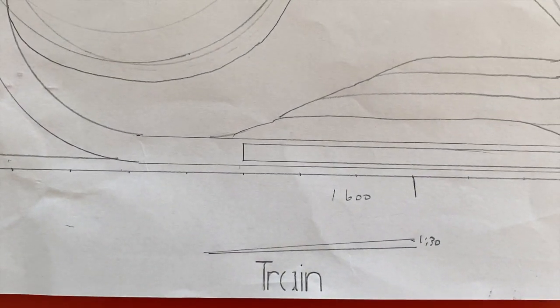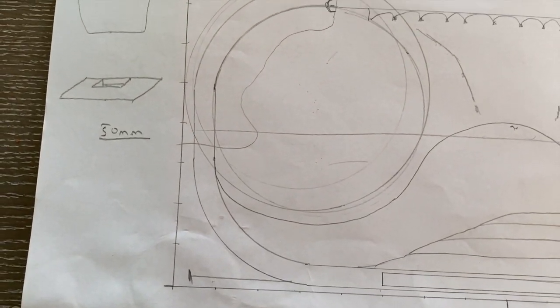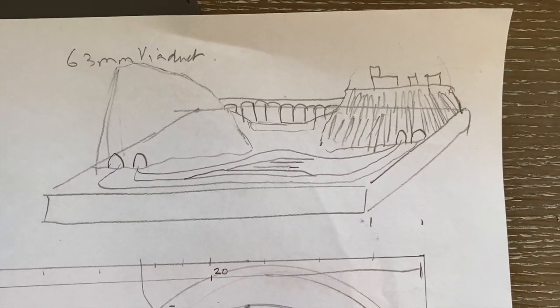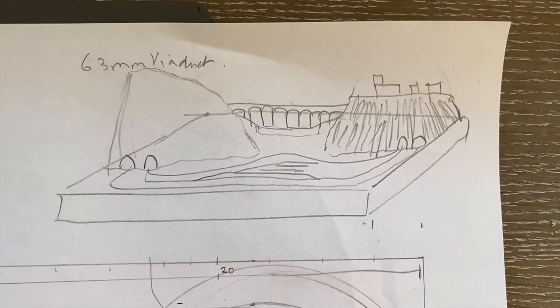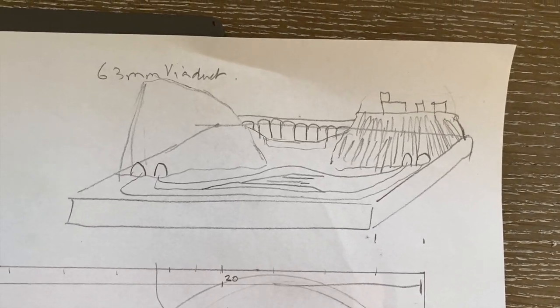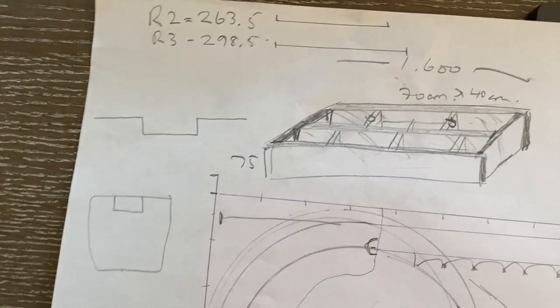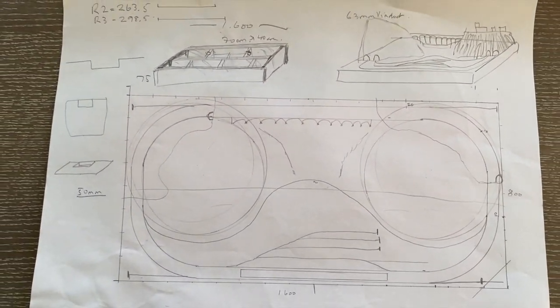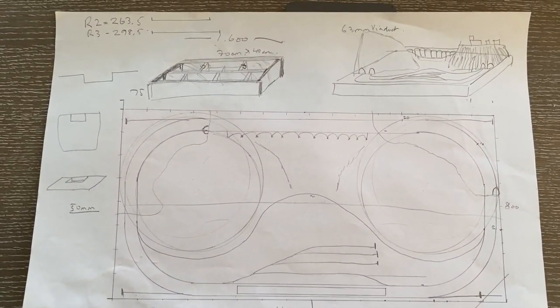You need the size, so we've got the size of the train and how it's going to look. And then we can do some sort of rough drawings, you see, how it's going to look or how we think it's going to look. See, we've got some hills that we're going to put in. And then we talk about building a frame or something like that. So this is just like a rough idea that you start with.